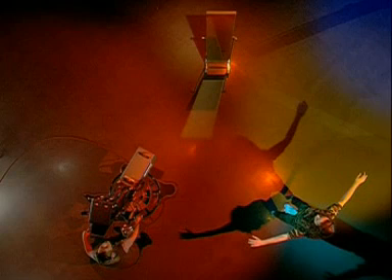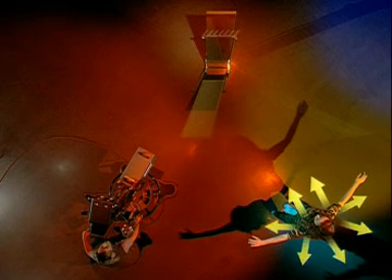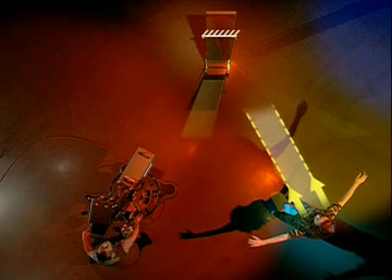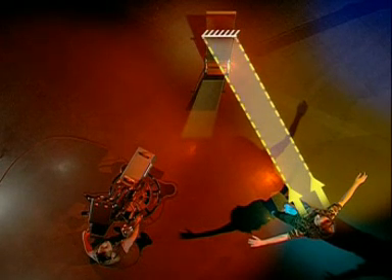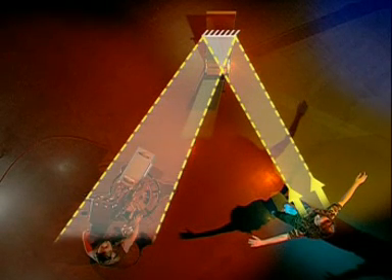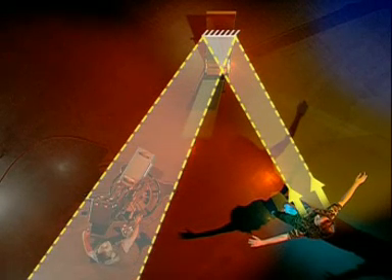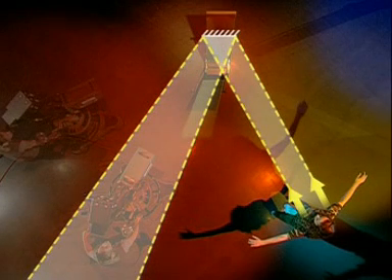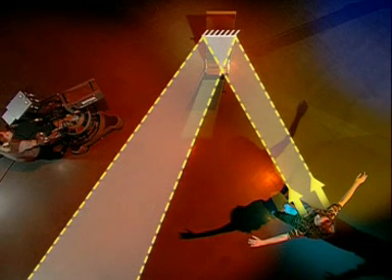Rays of light bounce off the dancer in all directions, but only some hit the mirror. Any light hitting the mirror reflects at a certain angle. Stand in this area and the light bouncing off the mirror enters the camera. Stand outside this area and none of the light from the dancer is reflecting towards it. To make the dancer visible, the camera has to move.